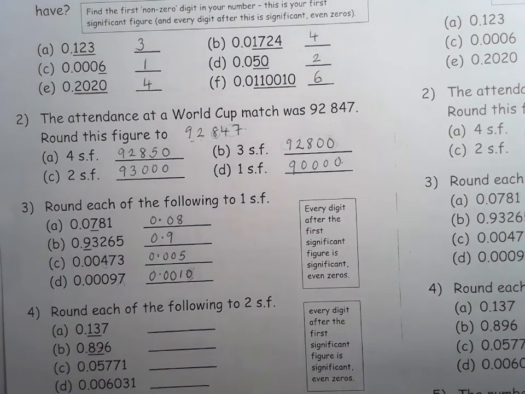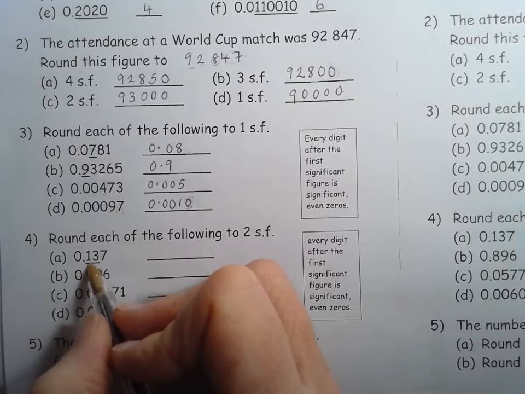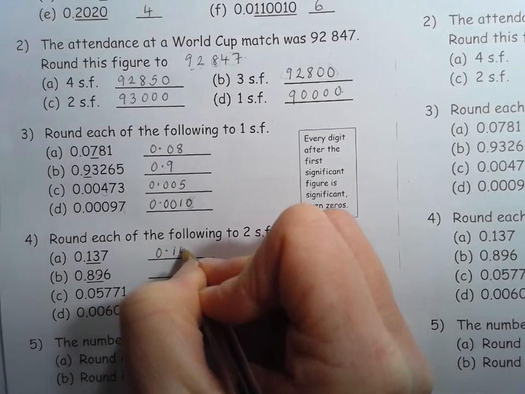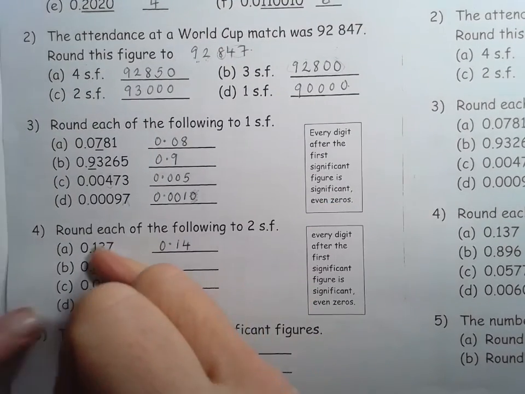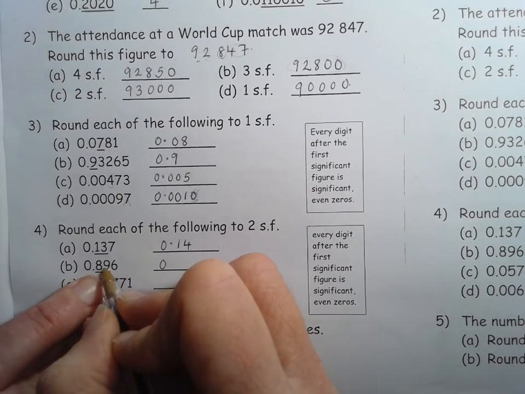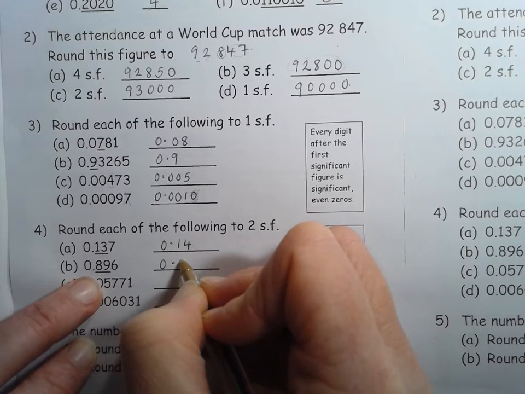0.001. Round each of the following to 2 significant figures. So I'm keeping the 1 and the 3, but I'm losing the 7. So it's 0.14. I'm keeping the 8 and the 9, but I'm losing the 6. Oh, this is going to be difficult. So the 6 rounds up the 9 to 10, which rounds up the 8 to 9. So it's 0.90.